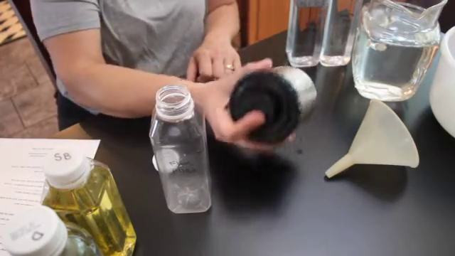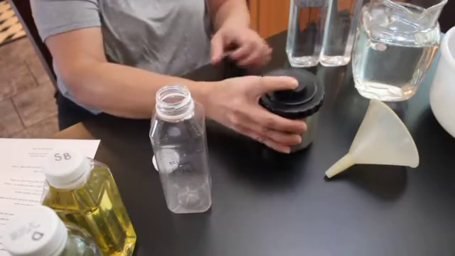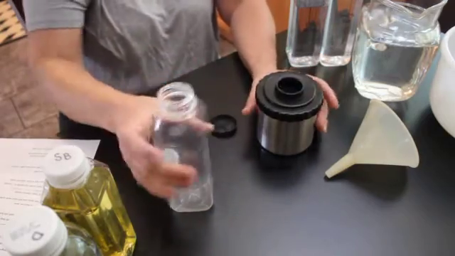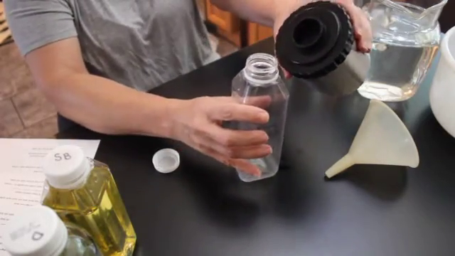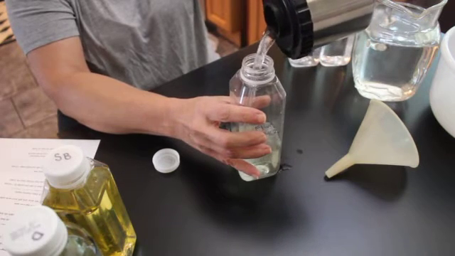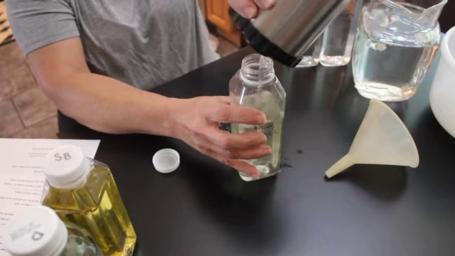So do that over and over until your timer rings. It's been 5 minutes. This chemical is also reusable. So we will return it to the container and save it for next time.